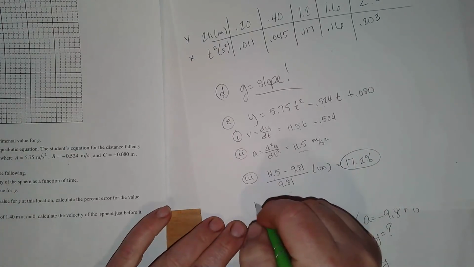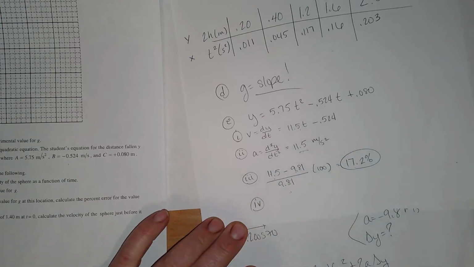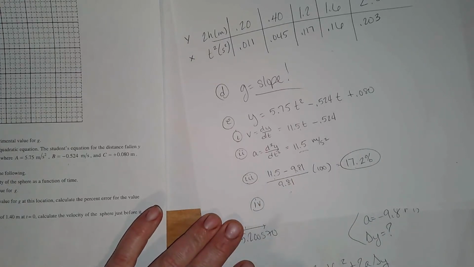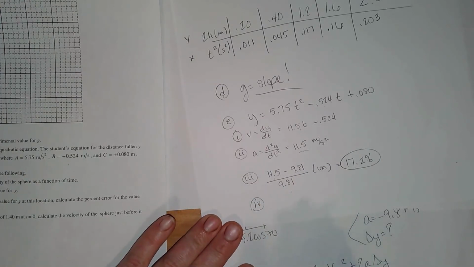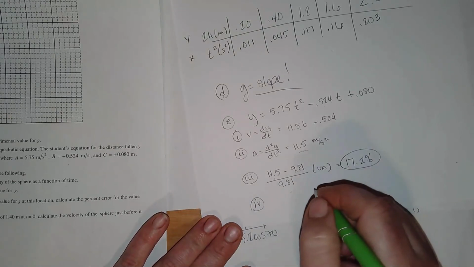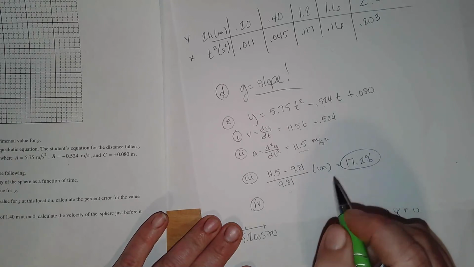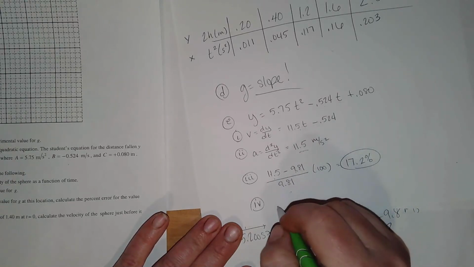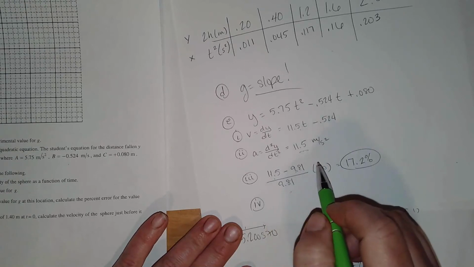And then lastly, IV. It says, okay, assuming the sphere is at a height 1.4 at time 0, calculate the velocity just before it strikes the pad. So we're looking for the velocity when it strikes the pad. Well, let's see. What can we do to find that? Our h is going to be that.